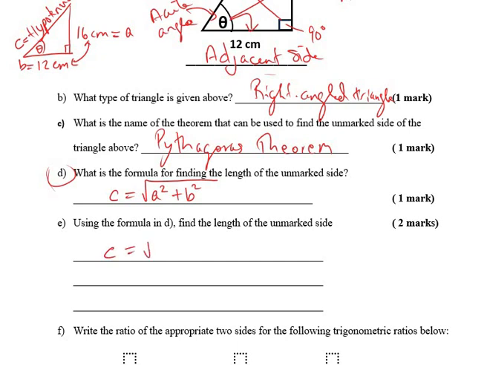So C is equal to square root of A squared plus B squared. What is A? Well, 16. So that's 16 squared plus the other side, which is 12. We're going to square that as well, which gives us what? 16 squared is 256. 12 squared is 144. Now let's add the two numbers. We're going to get 400. And the square root of 400 is 20.